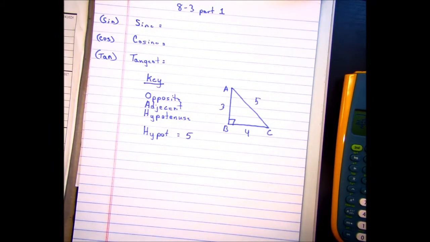Now, the other two names are opposite and adjacent. Well, Mr. Fraser, how do I know which one's opposite and which one's adjacent? It depends on where you are starting from. Starting from? I don't get it. Can you make it more clear? Yes.